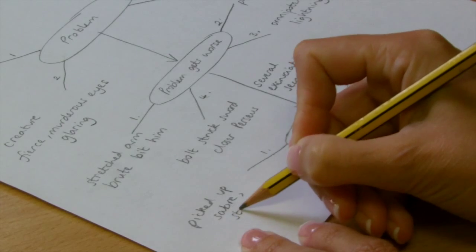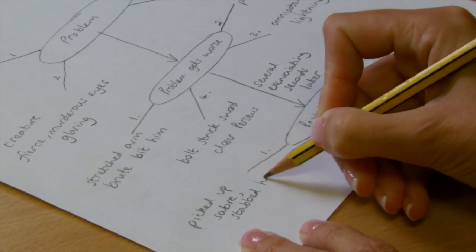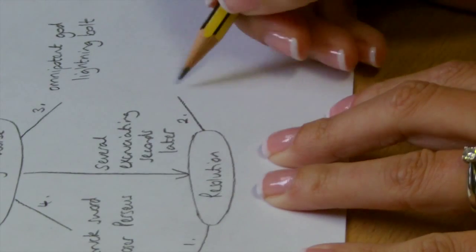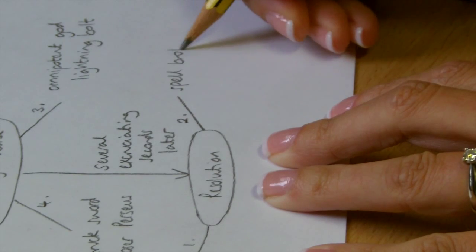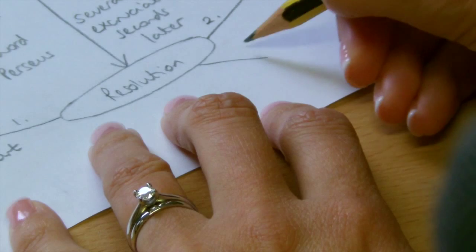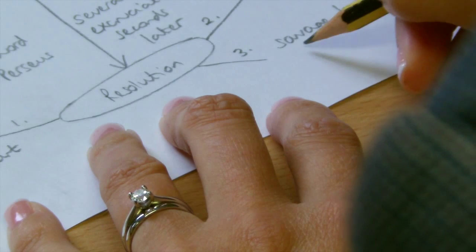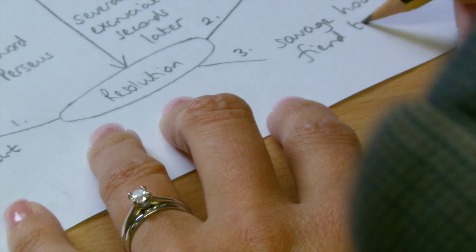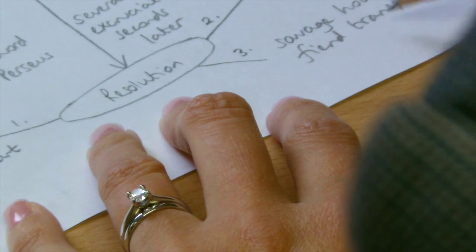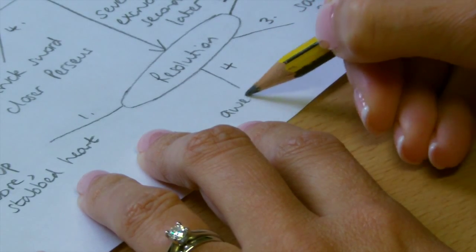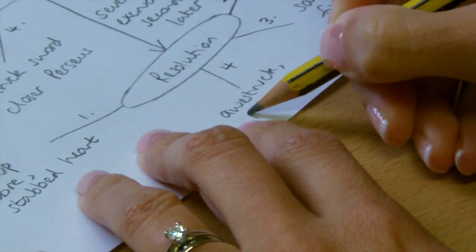And I'm also going to have him stab the creature through the heart. Sentence 2, as a result, the spell was broken. Sentence 3, there was a savage howl and the fiend was transformed into a boy. It's good to state the feelings of your character, especially in the resolution. So in sentence 4, Perseus was awestruck and relieved.